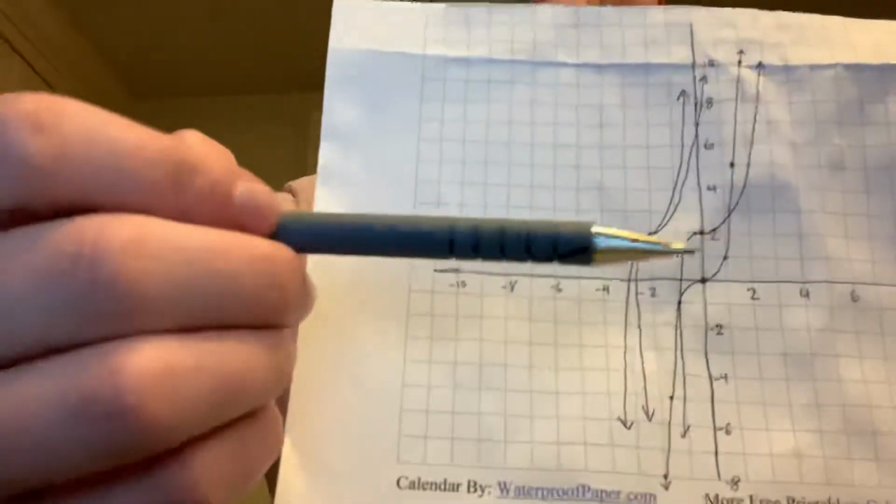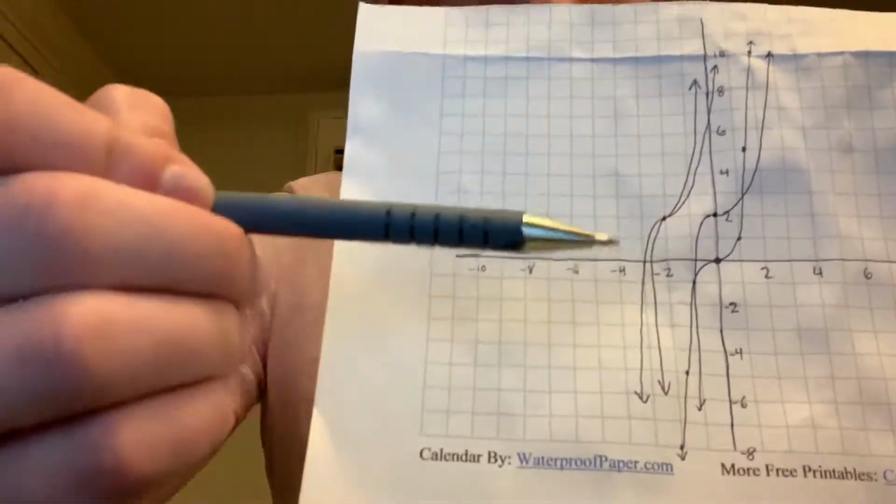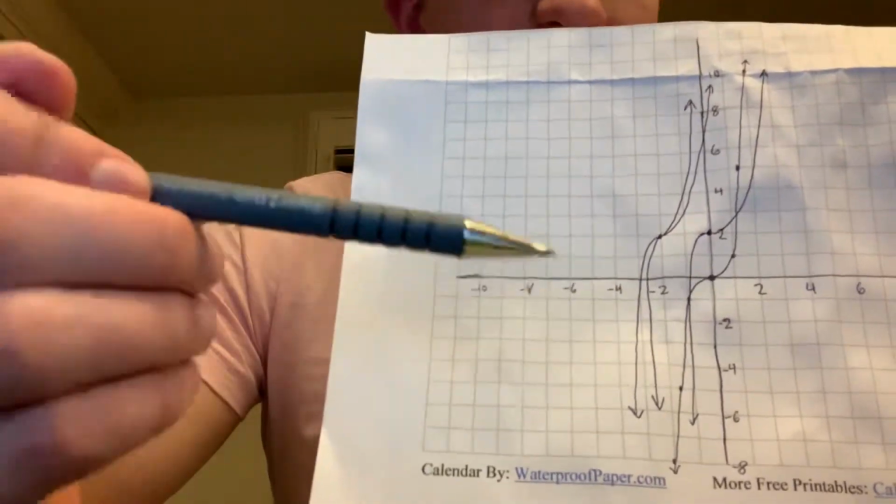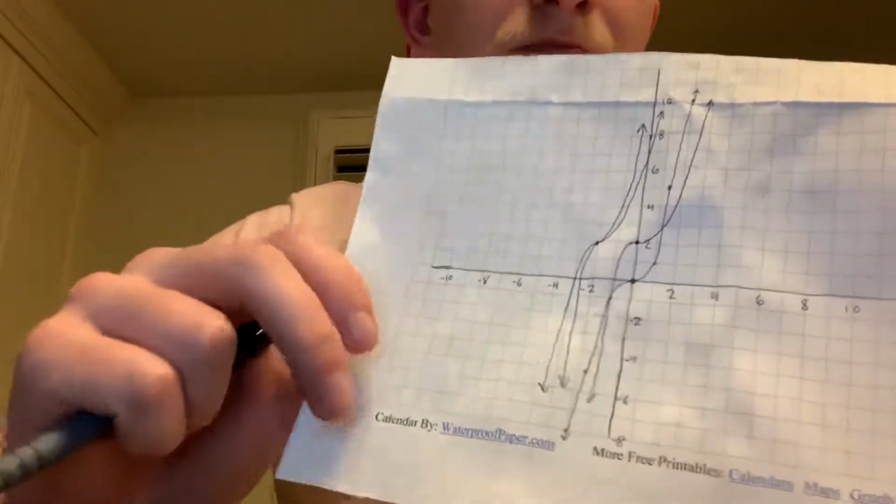So it stays on the same axis point. It's almost a way to describe it would be it looks a little bit skinnier because it's being stretched.